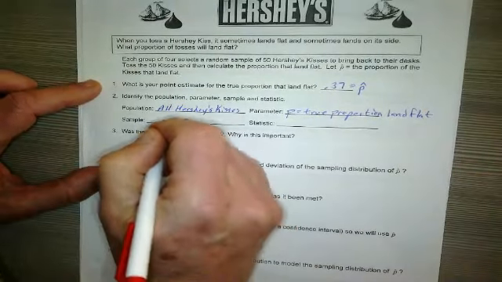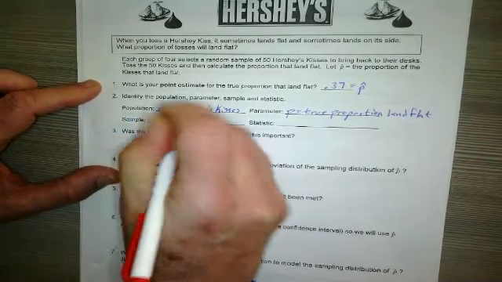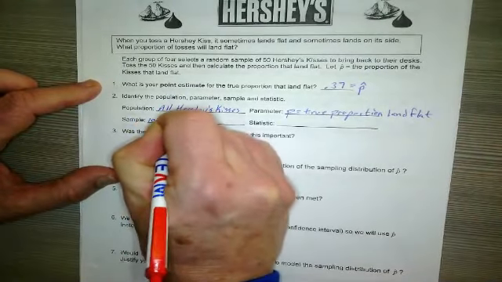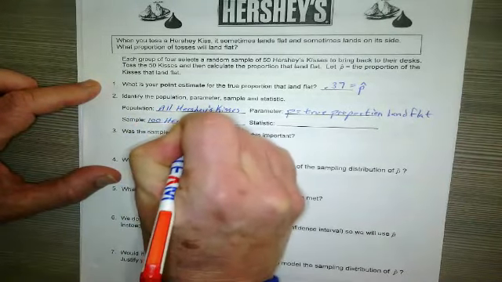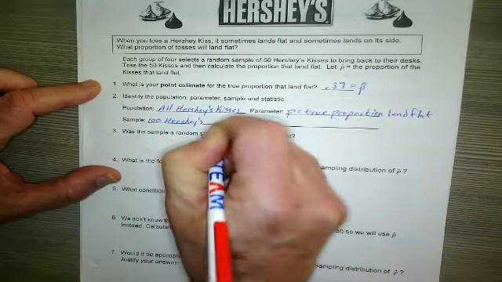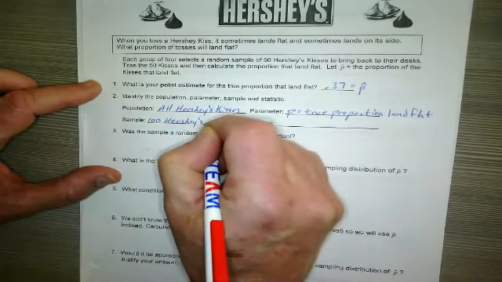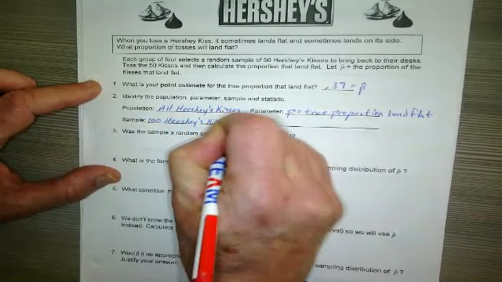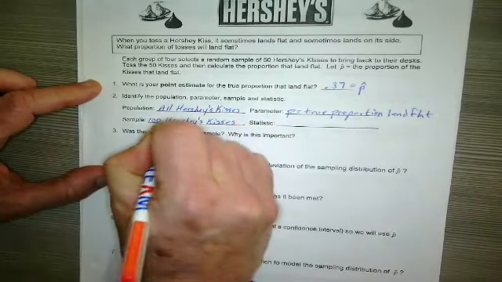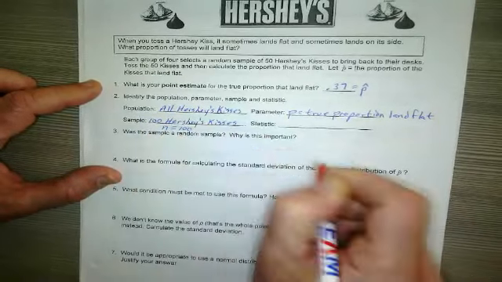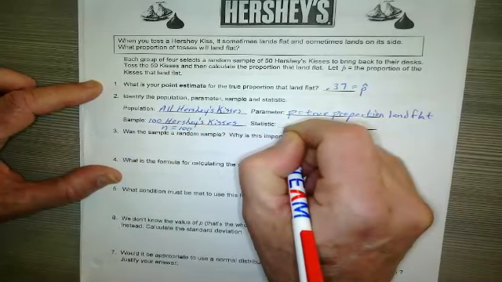Our sample is 100 Hershey's Kisses. We did 10 of them 10 times, so they all count the same. So n equals 100.